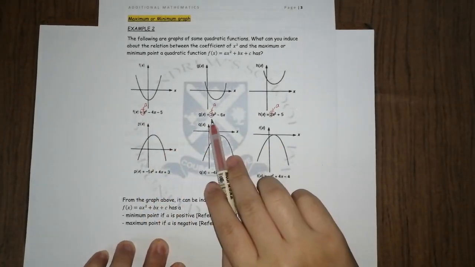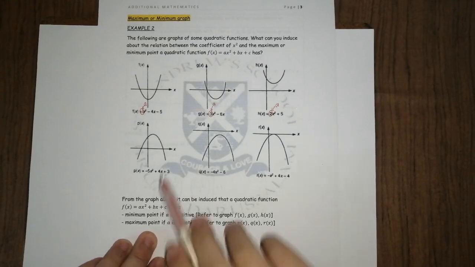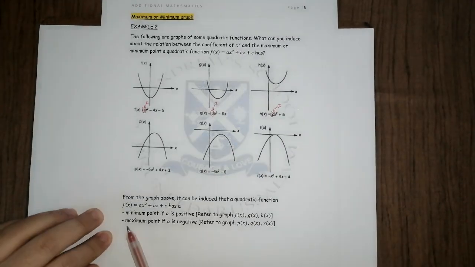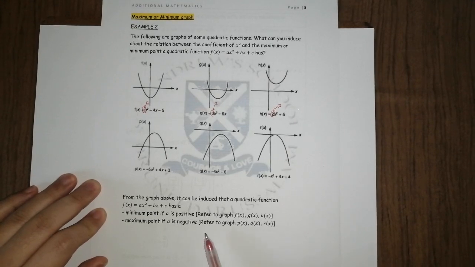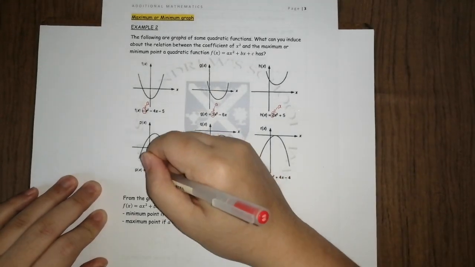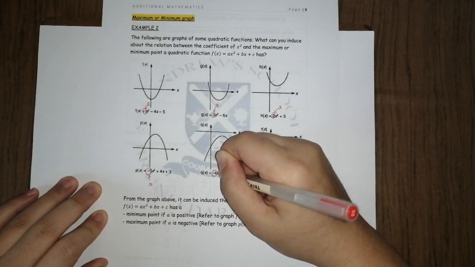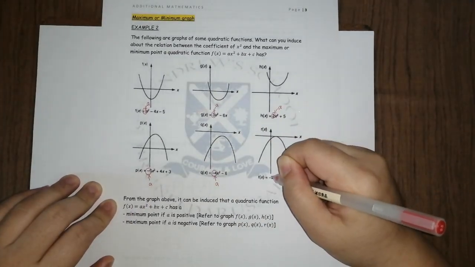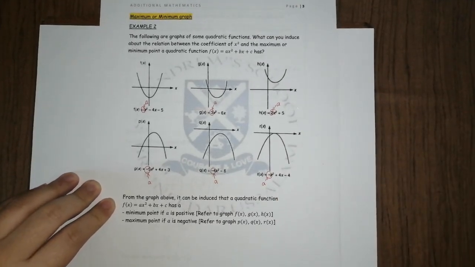All three graphs have a positive a, therefore these are minimum graphs. Next, the graph will have a maximum point if a is negative, by referring to the graphs p, q, and r. You can notice here the value of a. First one is negative 5. The second graph has negative 4 as the value of a. The third graph has a value of a of negative 1.